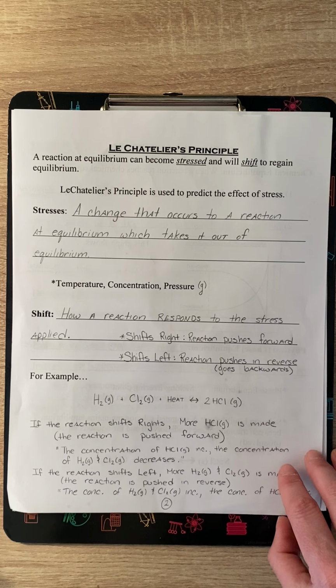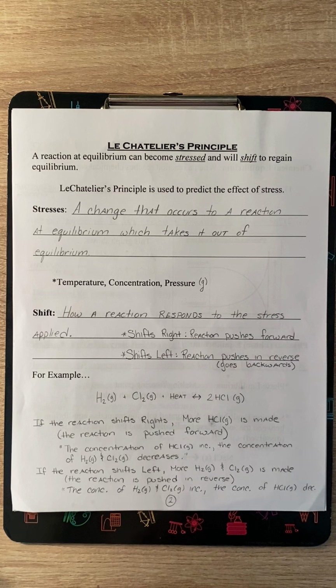We discussed what a stress and a shift was. So a stress is some type of change that can be applied to a reaction at equilibrium. And when that stress is applied, the reaction will shift. All right, so the 3 stresses: changing the temperature, changing the concentration, adding or taking away a substance, and then changing the pressure, which will only affect gases.